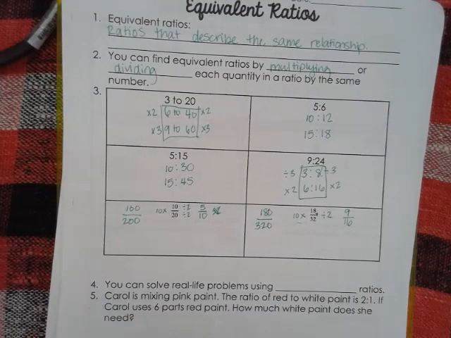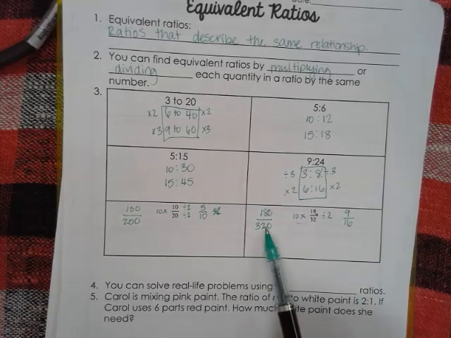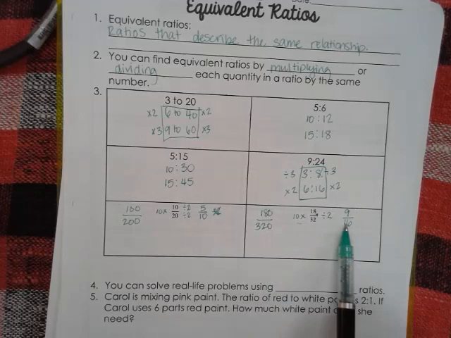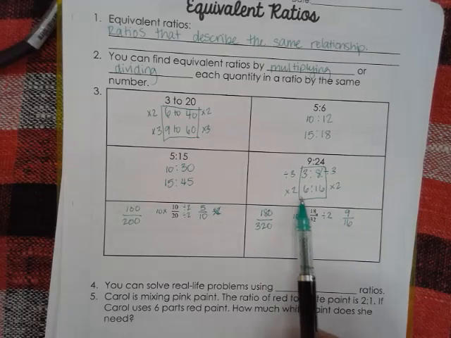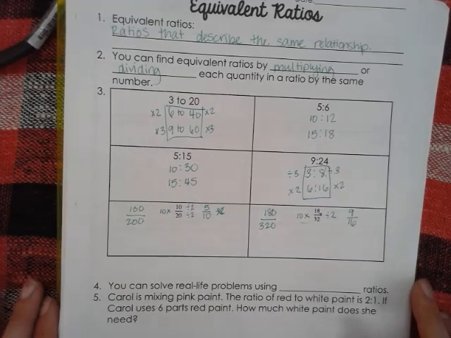Now these are all equivalent ratios, so think of these like fractions. If I wanted to simplify this, I would get to 9 to 16. Similar to here, if I had 6 to 16 and wanted to simplify it, I would get 3 to 8. Those are all equivalent, they all describe the same relationship.